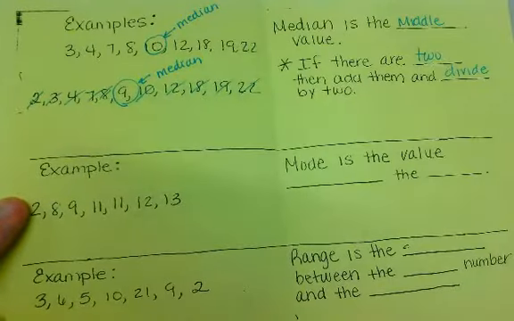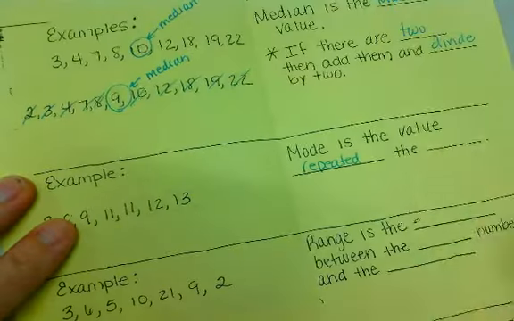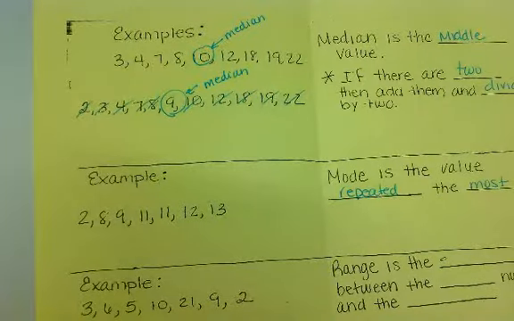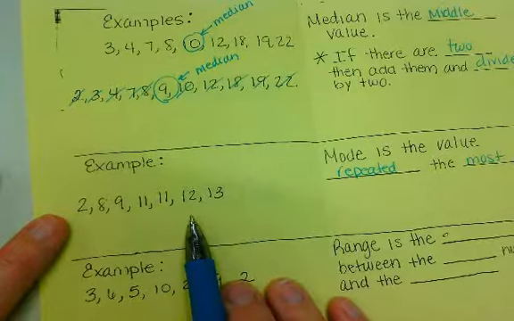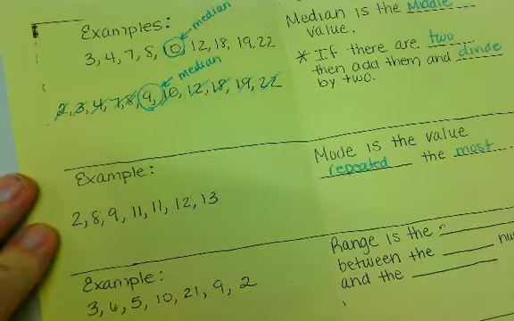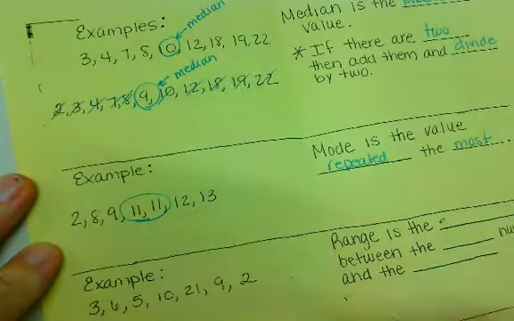Now your mode. Your mode is the value that is repeated the most. Okay, now understand your numbers will not always be put in order. If your numbers are not in order, you need to put them in order, because for all this to work correctly and for you to work on the next level of things we're doing, your values always need to be in order, okay? In this case, it's already in order for us. The number repeated most is 11, so that would be our mode.